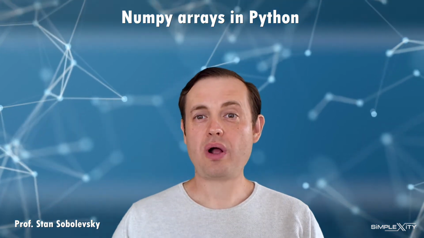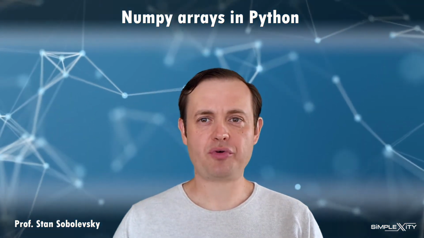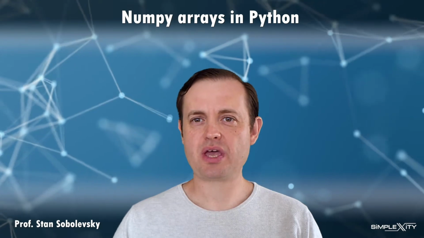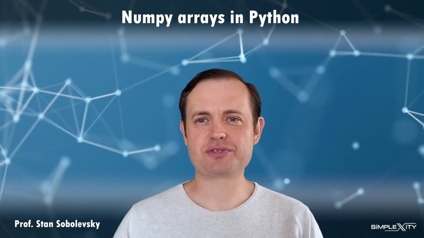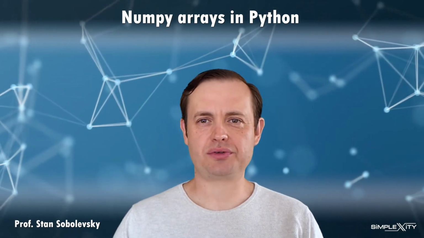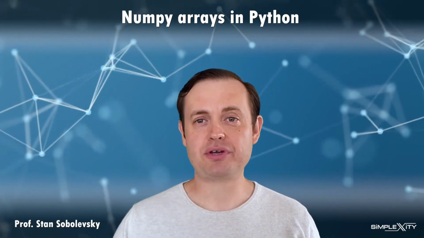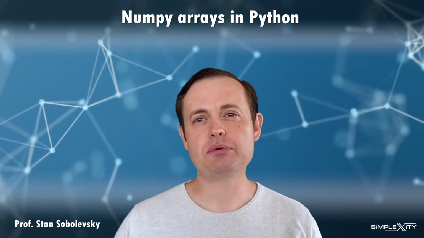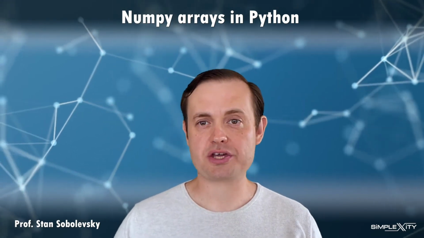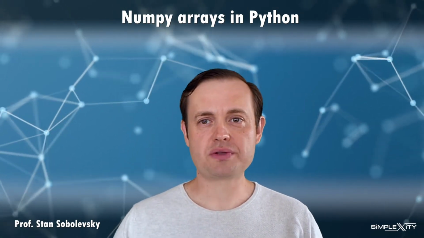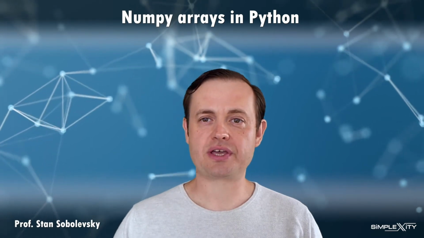Hello. While lists provide powerful functionality for handling arbitrary data collections, when it comes to vector or matrix operations and numeric arrays, lists are not that useful. Because in general, lists don't have to be numeric, and they don't have to have specific numeric functionality like element-wise addition or matrix multiplication, for instance. Fortunately, there's a module NumPy that bridges the gap.